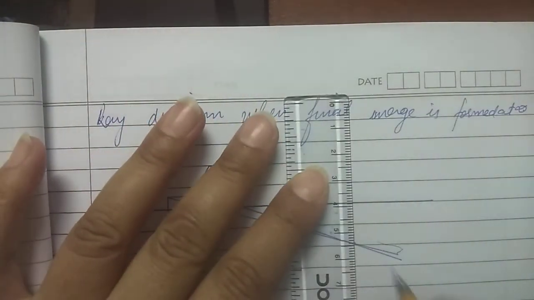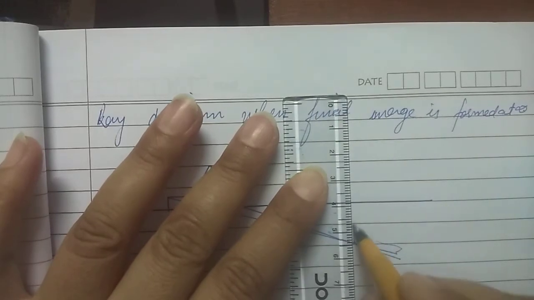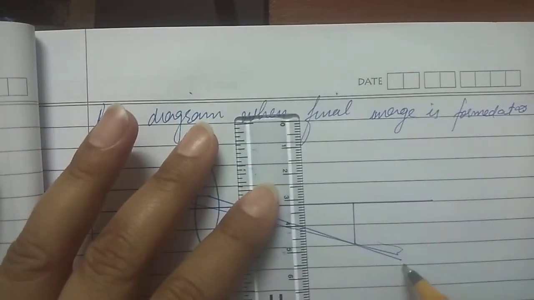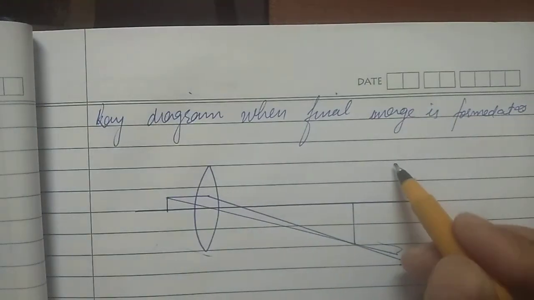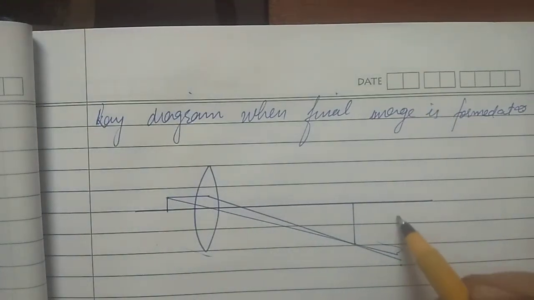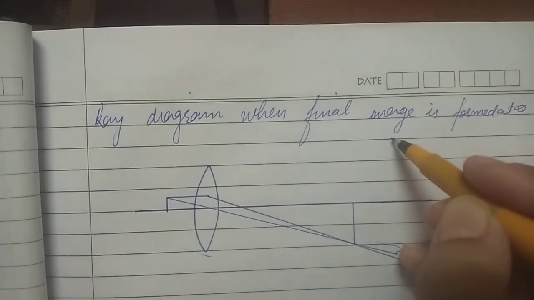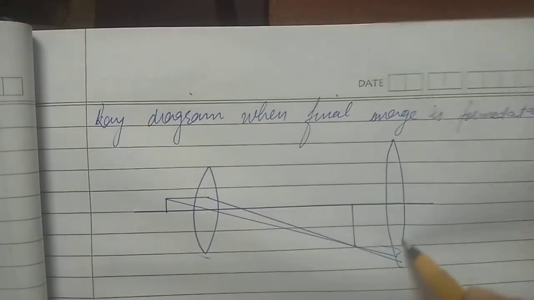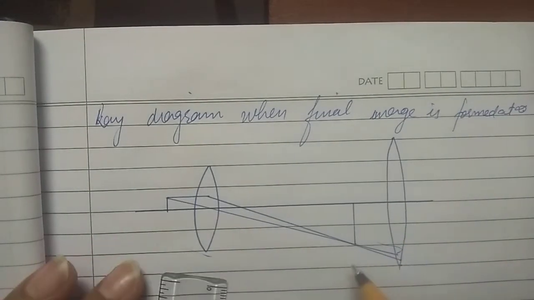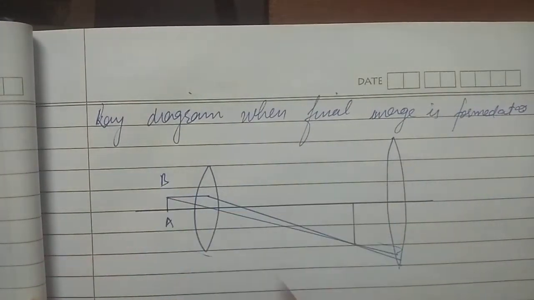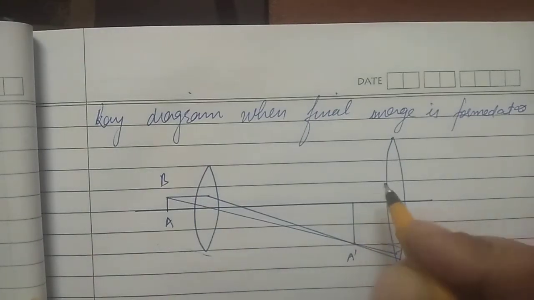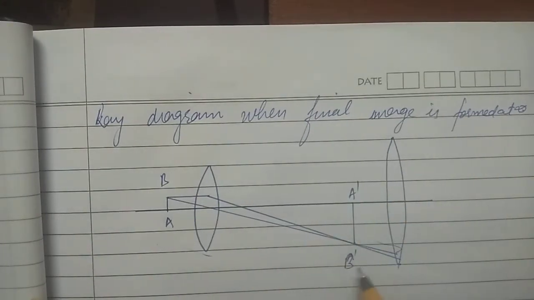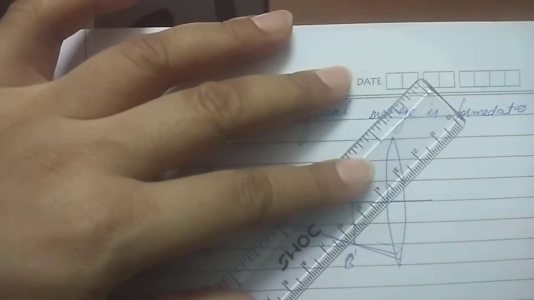This image has to be at the focus of the eyepiece, so we are going to draw the eyepiece here. Now this was AB, this is A dash B dash.